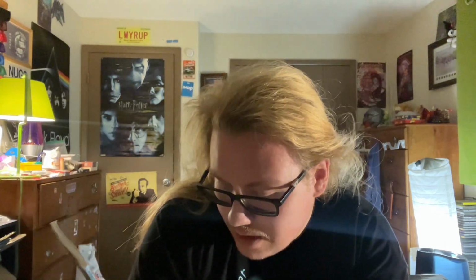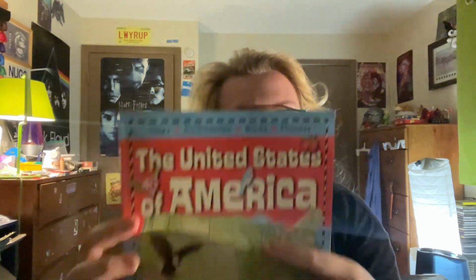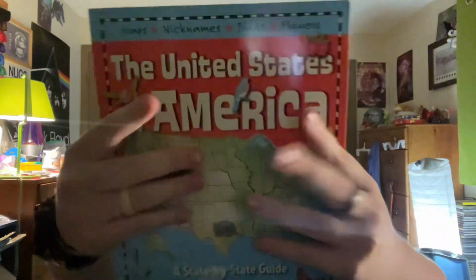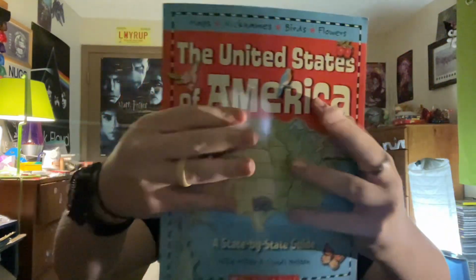Got the United States of America. I had this book since I was a kid, so I think this is definitely made for kids. But even though it's made for kids, it still has good information. Let's see what we flip to.